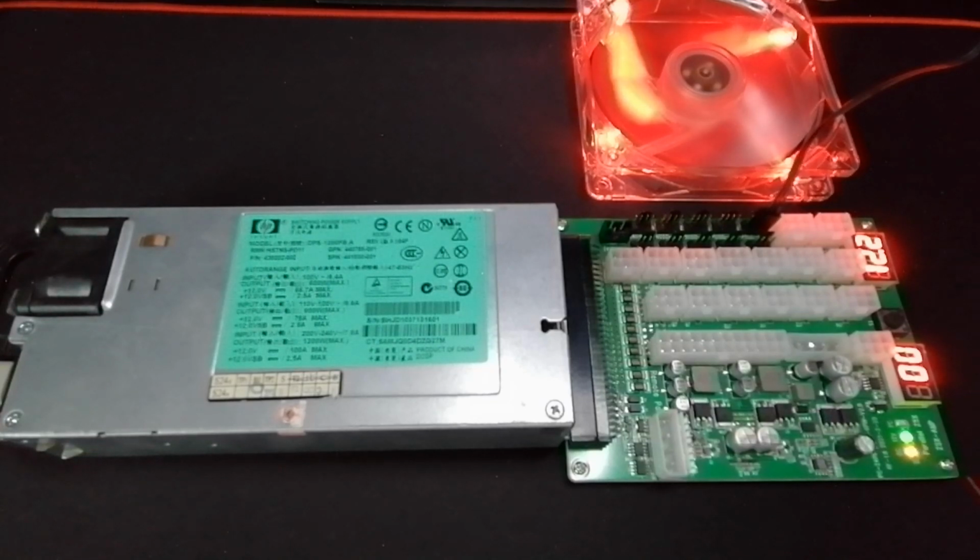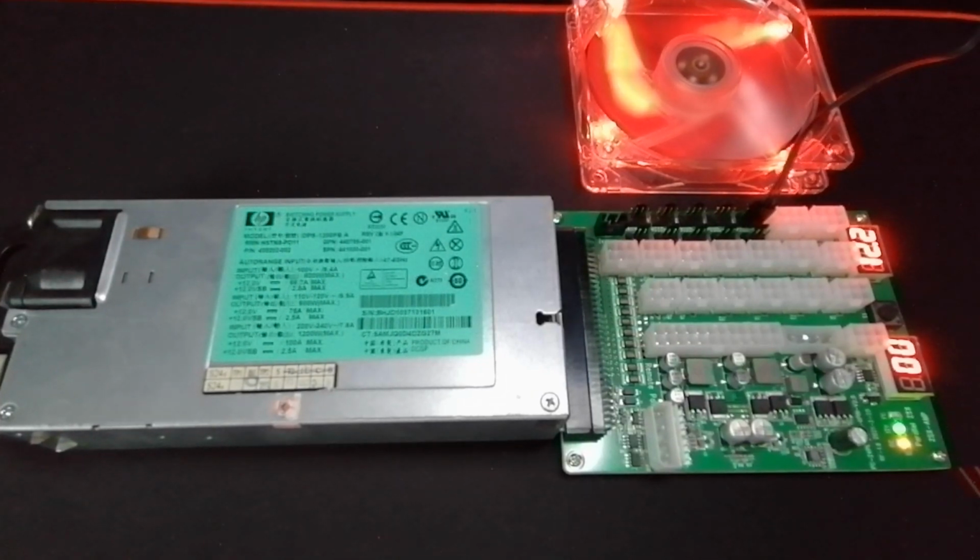But yeah, anyway, if you are new to mining and you want to use a server power supply instead of a regular ATX power supply, I know the price difference is really high compared to those regular breakout boards.